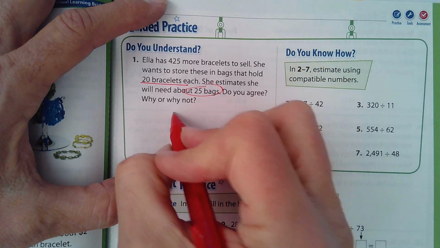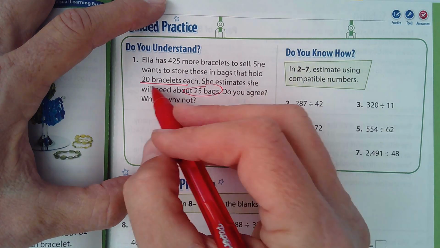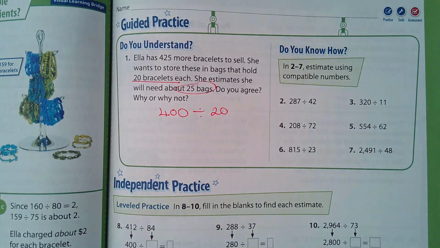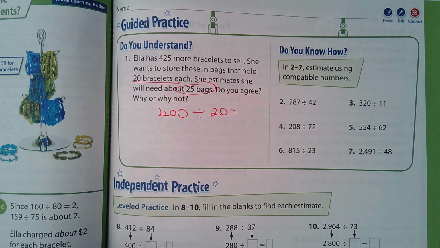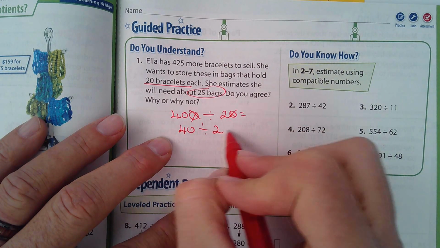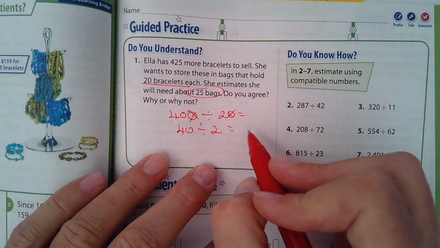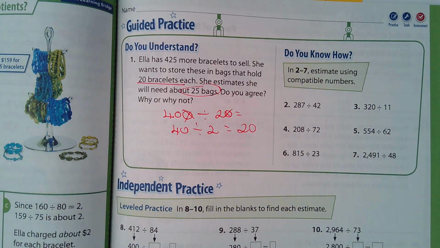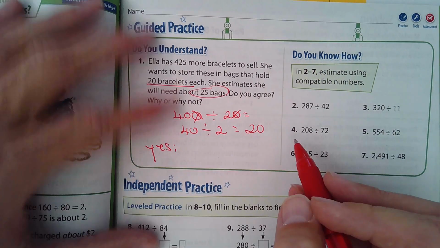We could call 425. How about just 400? And if each bag has to have 20 bracelets, we'll just leave that as a 20. And we could get rid of a 0 in each one. So now we have 40 divided by 2. What's 40 divided by 2? What's half of 40? 20, yeah. And so she came up with 25. It's off a little bit, but I would say yes. And then, do you agree? Why or why not?